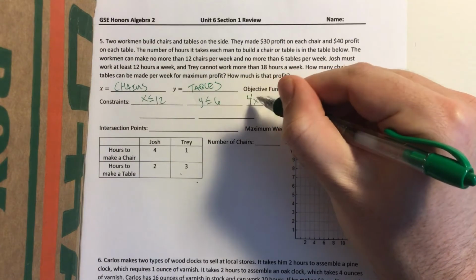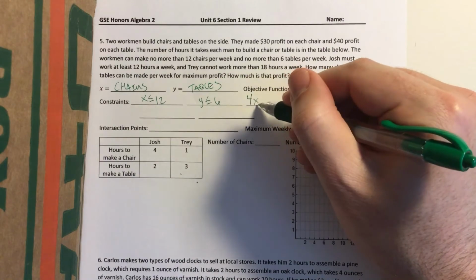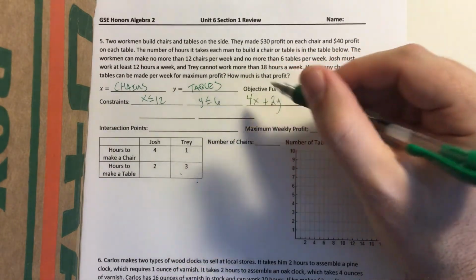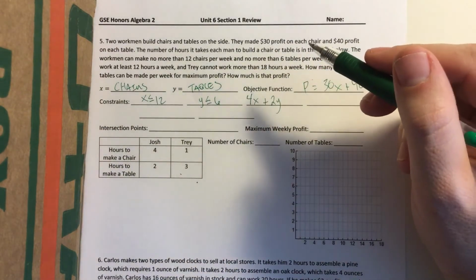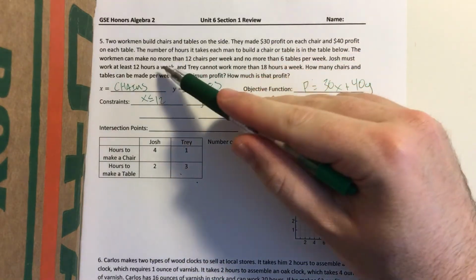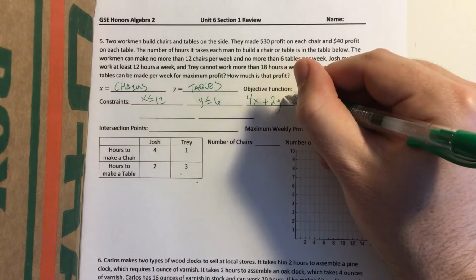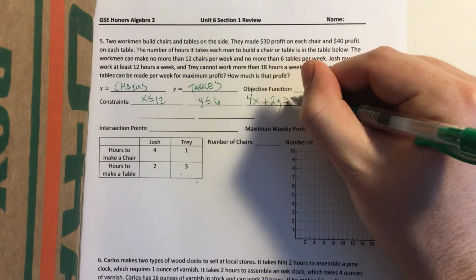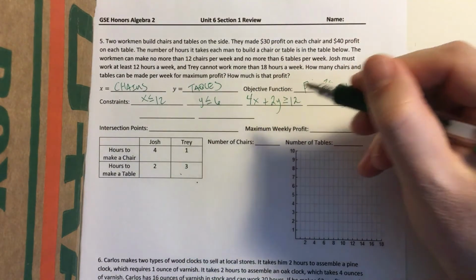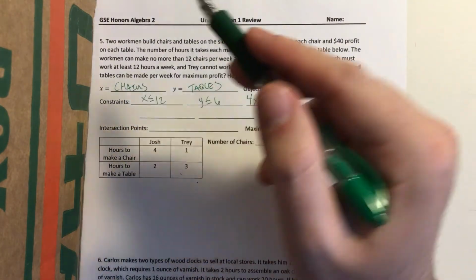4 times x, so however many chairs we make, we have to multiply that by 4 for 4 hours, plus 2 times y, however many tables we make, we multiply that by 2 hours. And however many hours we spend making this furniture, we have to work at least 12 hours a week. So this has to be greater than or equal to 12. We have to be over 12 hours. We get that from there.